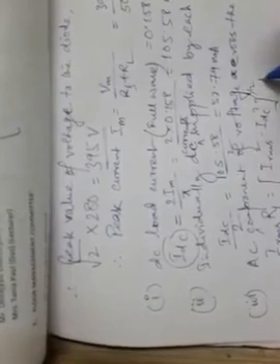IRMS dash can be written as IRMS square minus IDC square whole to the power half, into RL. This is the AC component of voltage, calculated as I into R, where I is IRMS dash, and this IRMS dash value we have seen from the previous example.